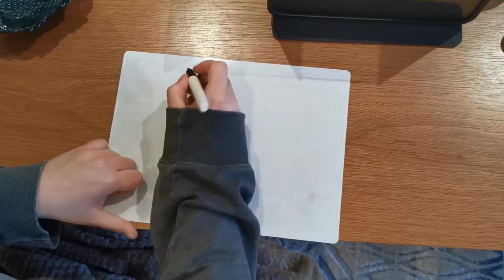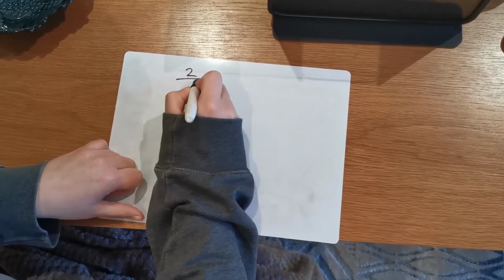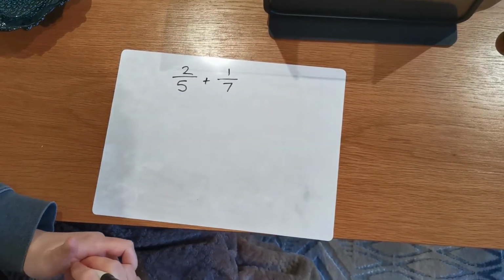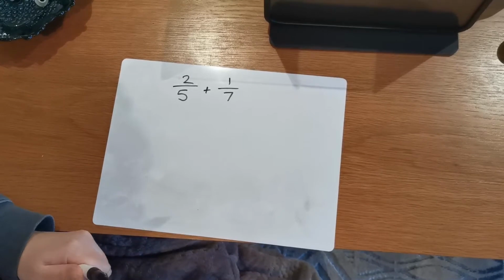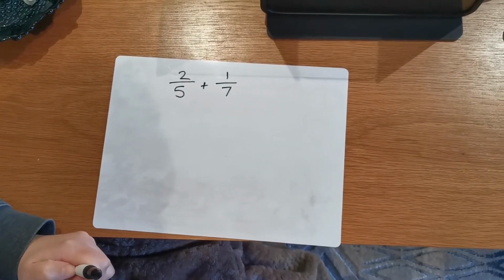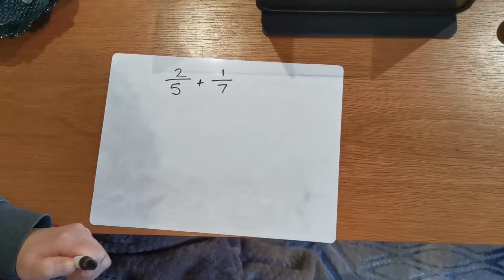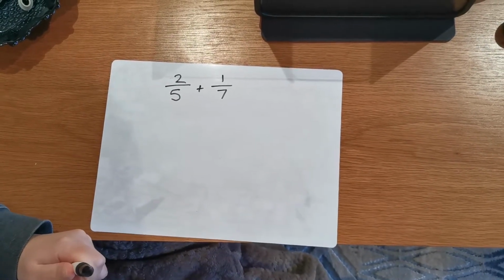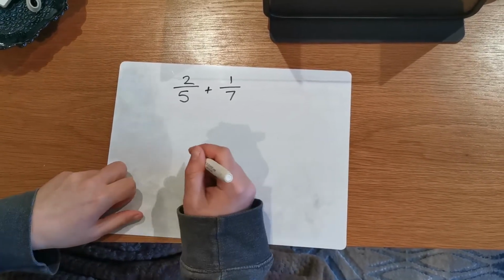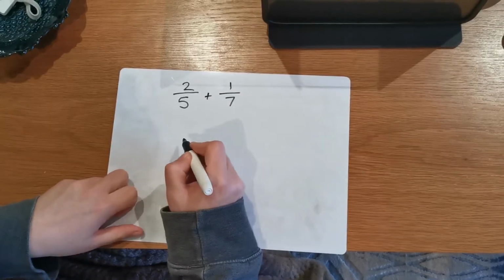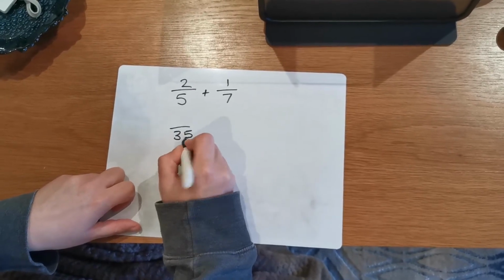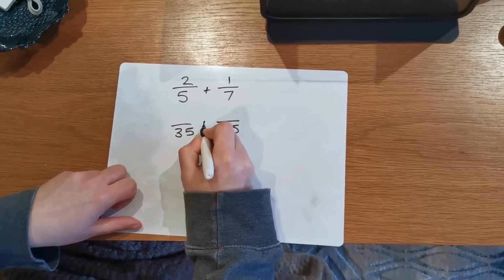Let's say we had 2/5 add 1/7. Okay? This time, again, I need to make the denominators the same. But I'm going to have to change both of them this time. So I need to find the lowest common multiple. Now, some people find this really straightforward. If not, I can give you a little tip on a good way to work. So, what number is in the times tables of 5 and 7? Well, in this case, it's 35.